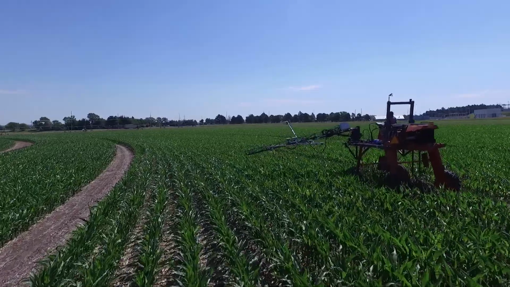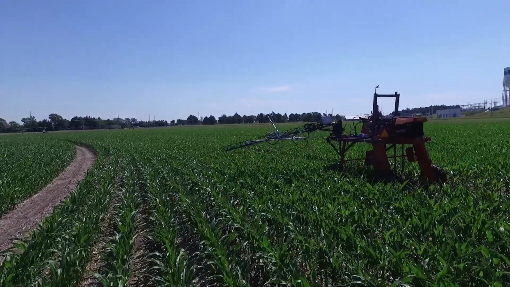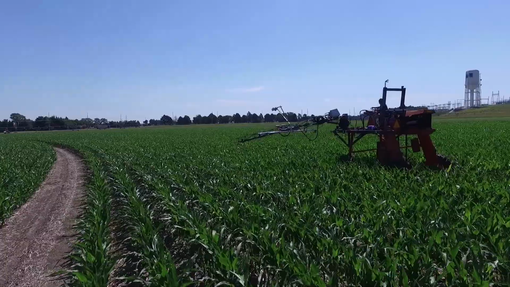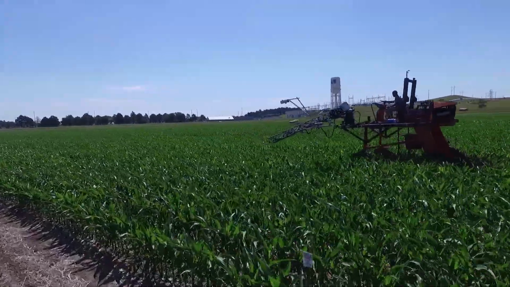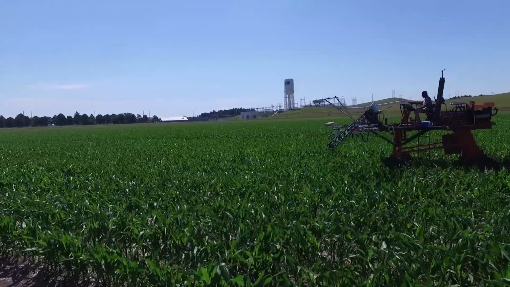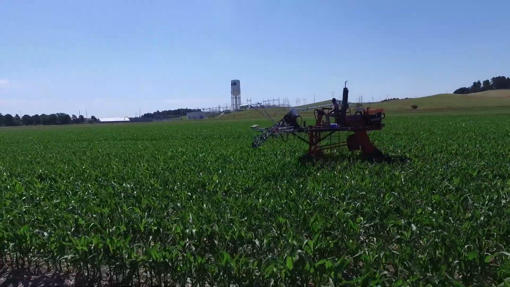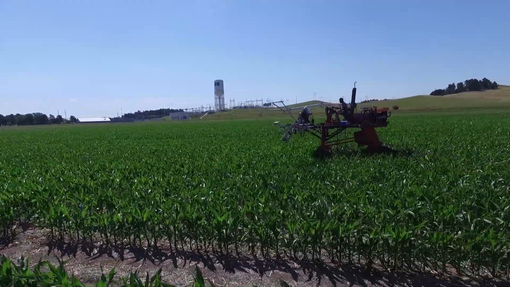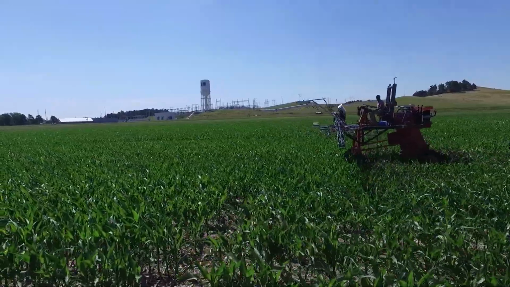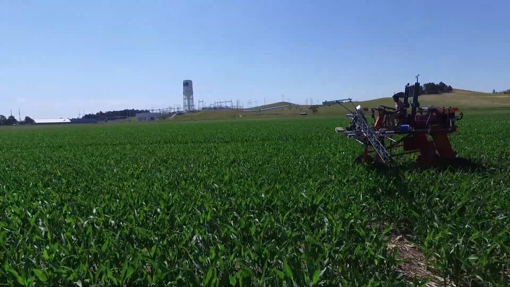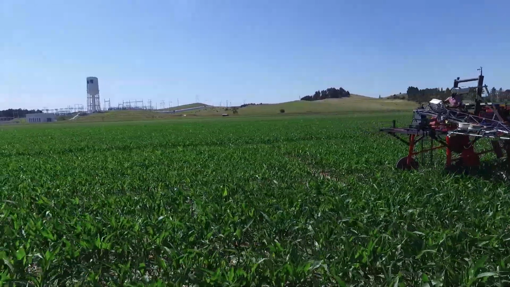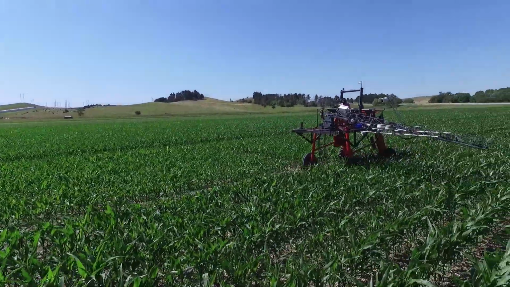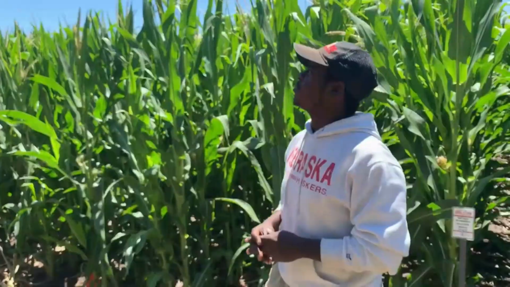So every snapshot, we get a thermal image. We also get the RGB image. The RGB image helps us focus on the canopy, so we can identify a leaf within the thermal image, because it's very hard to differentiate between the soil and the canopy when you're just looking at the thermal image. But if you have the RGB, you can compare the two and see which features are within the thermal image.